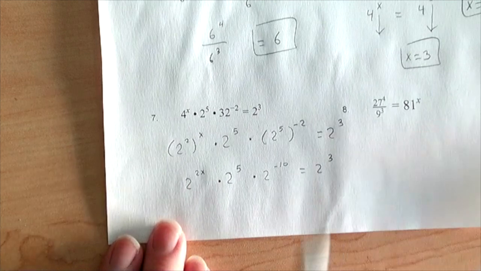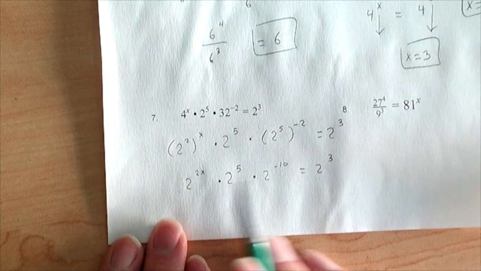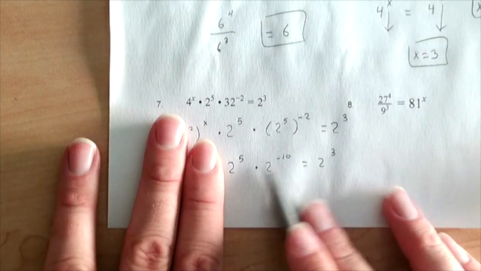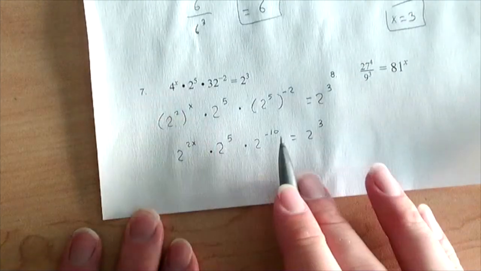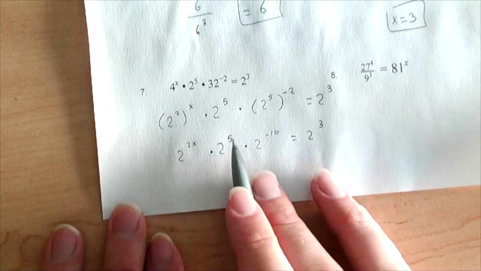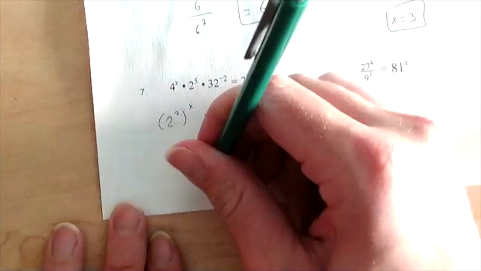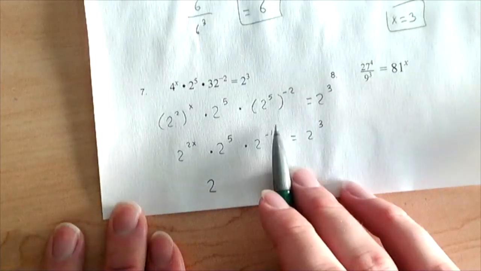Our next step is, once you have the same base, you can just add them up, right? So if I ignored this and I was just looking at this, it's the same thing as we were seeing over here. We can add up the top numbers. So even though we have some x's and some numbers, and that's what I think is going to get tricky, all we have to do is add up the exponents, right?